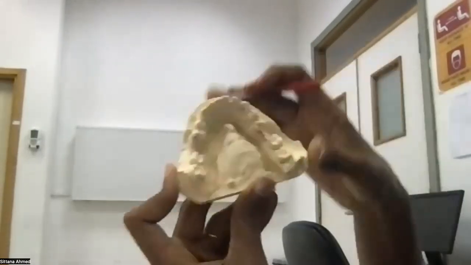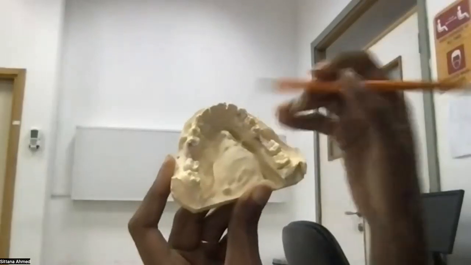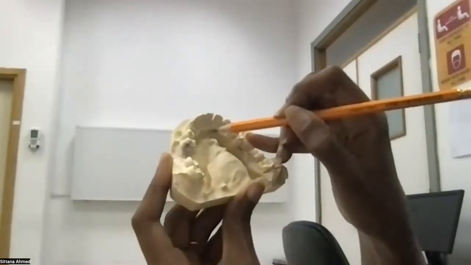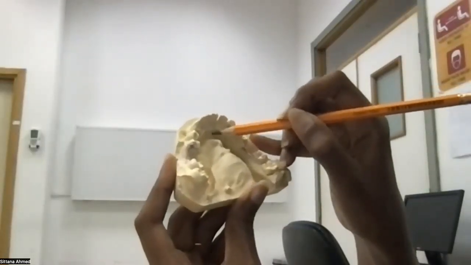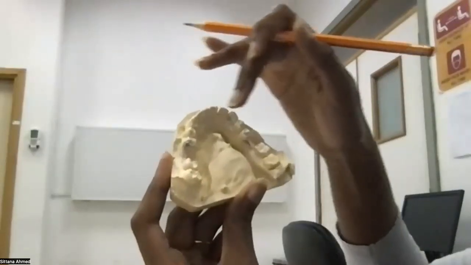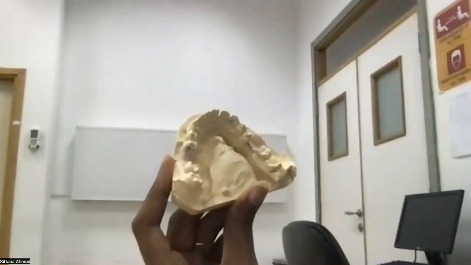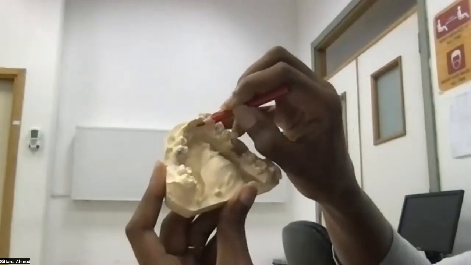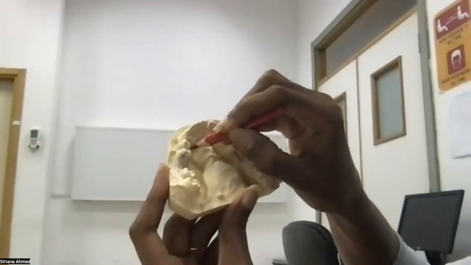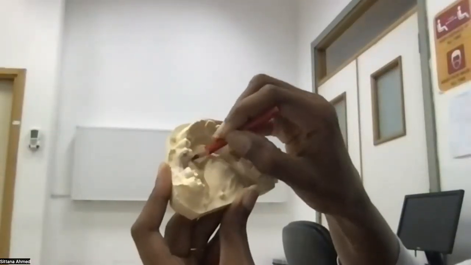major connector. This is lower major connector. I need to measure the space. It's a very small space, and I can see we have some perio issue, so it would be much safer to place a plate, lingual plate, and we are done with the design.